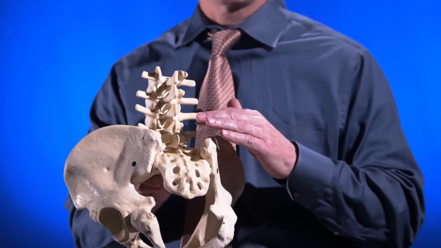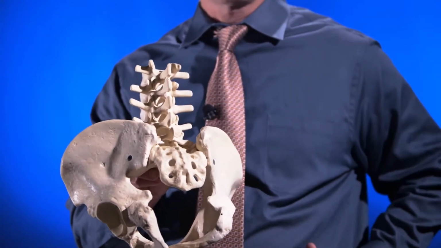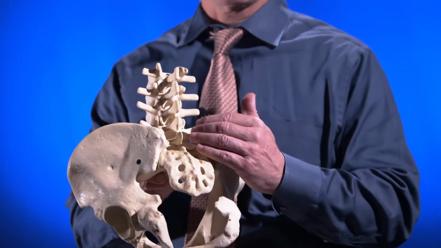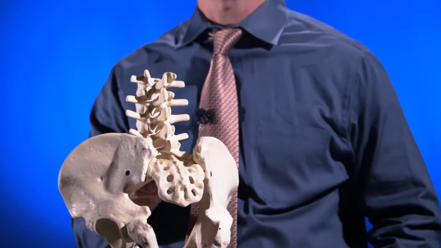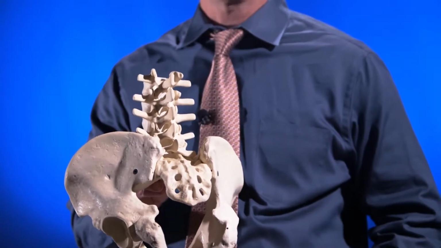This pain can actually cause pain in the groin, not only pain on the back of the hip and the low back, but it also radiates pain down the leg, down to the knee generally.